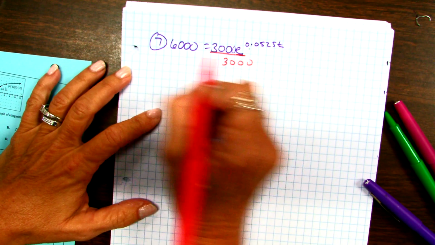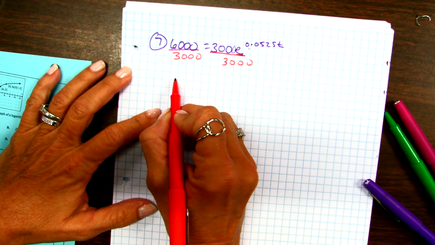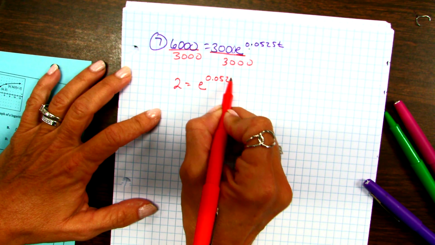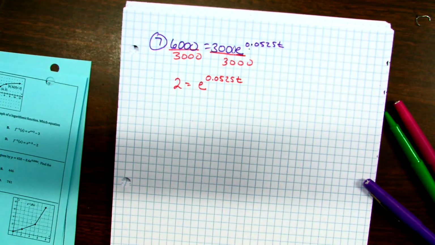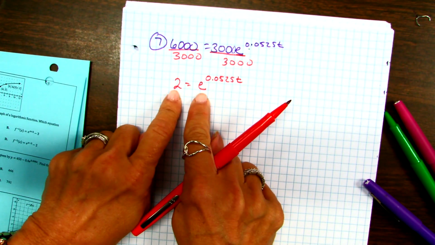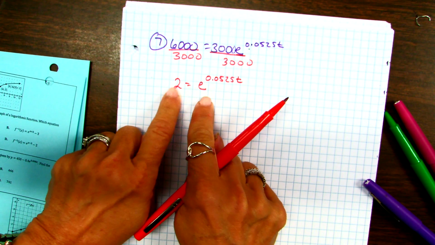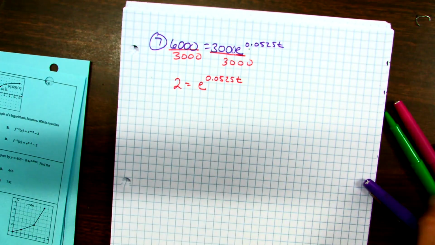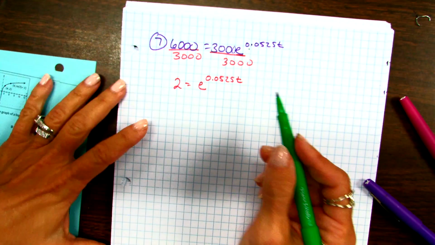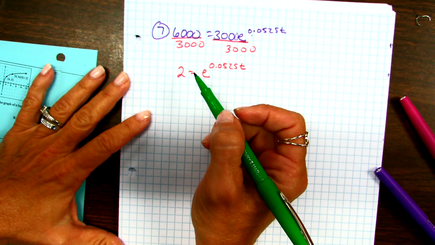So I'm going to divide both sides by 3,000, which gives me 2 equals e to the 0.0525 t. And so whenever we're solving exponential functions, one way we've done it is to get like bases, but you can't make a 2 into an e or an e into a 2. So another way of doing it is to rewrite it in log form. So what we do to write something in log form is we write log and then the base.